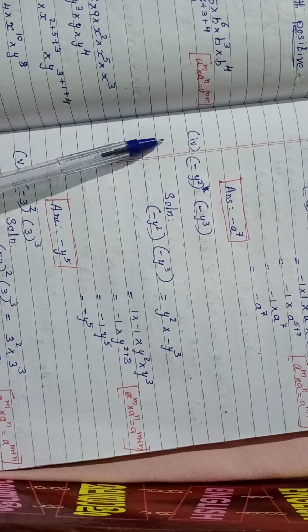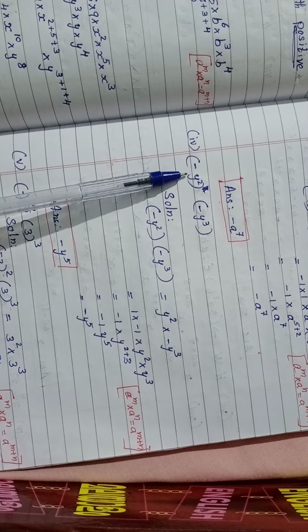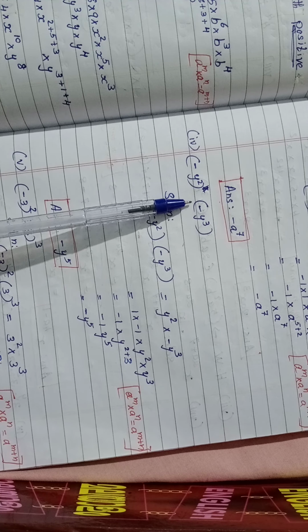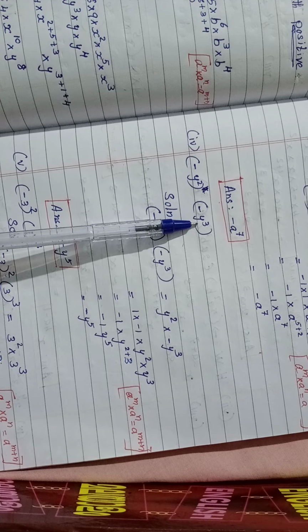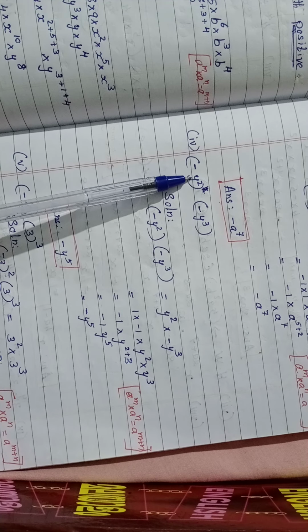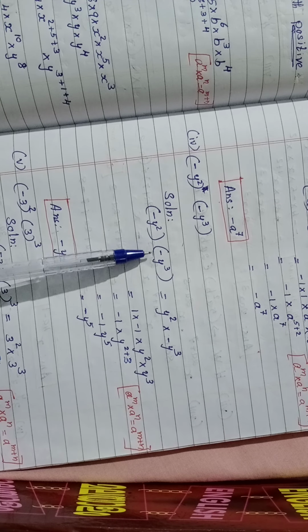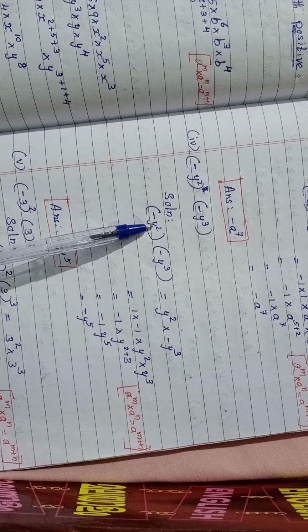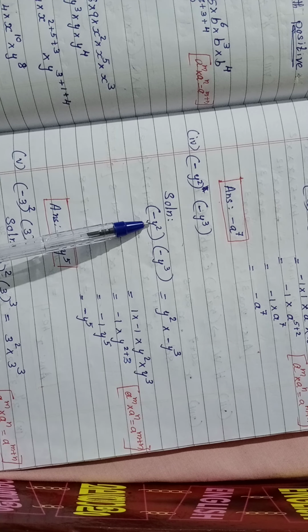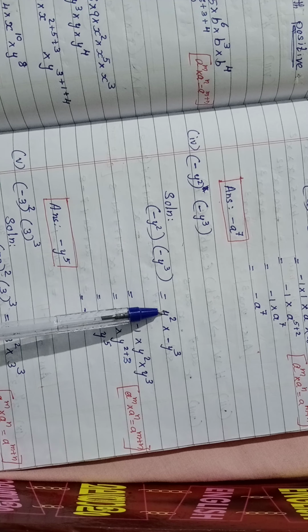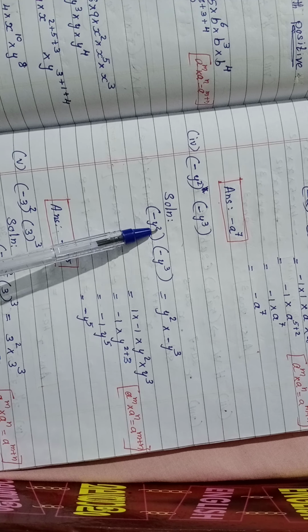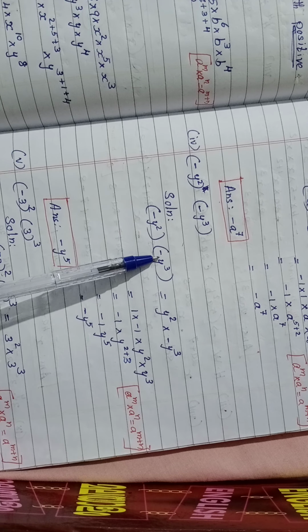Next, fourth question: negative y squared into negative y raised to 3. Solution, same as before. Negative y squared means it is always a positive answer, positive sign; multiplication gives a positive. So negative y squared we can write as y squared, because it is an even number. Even means the sign will be positive.